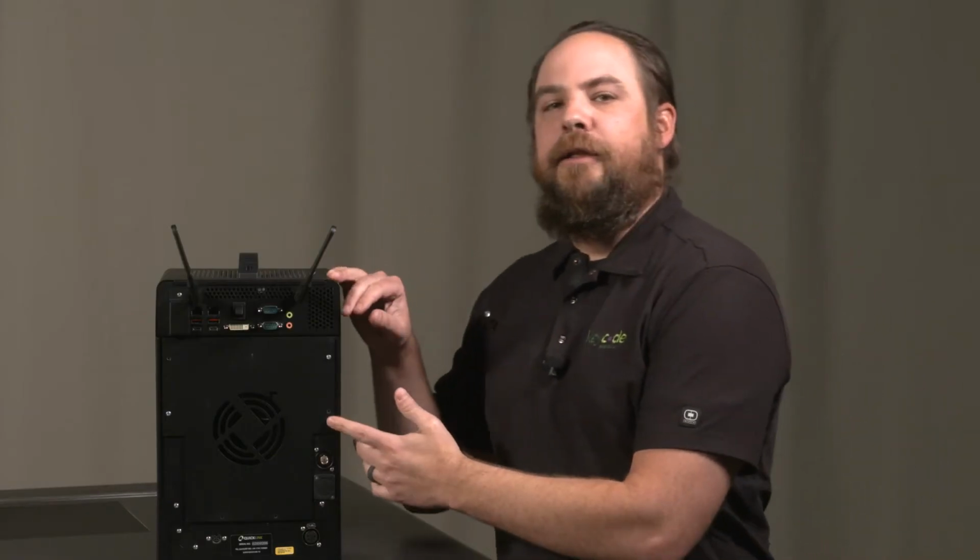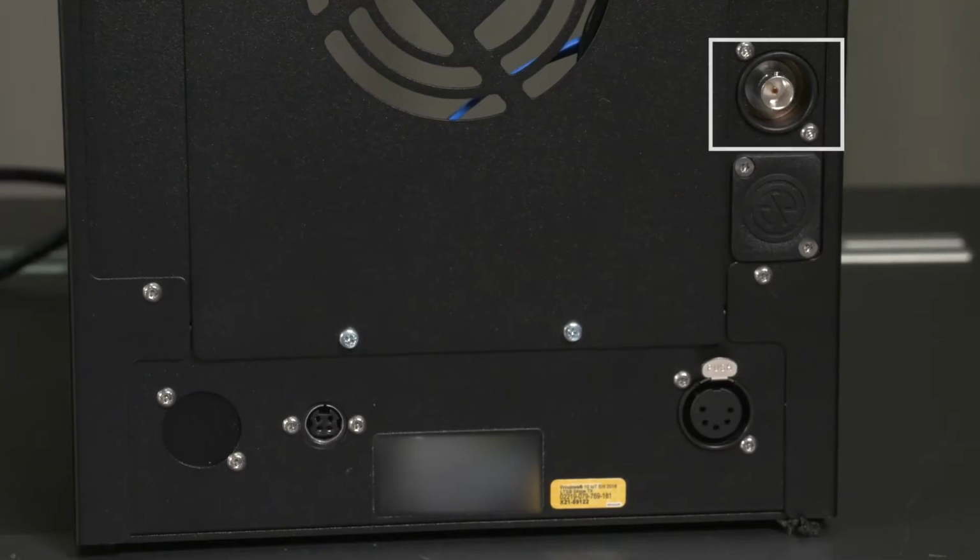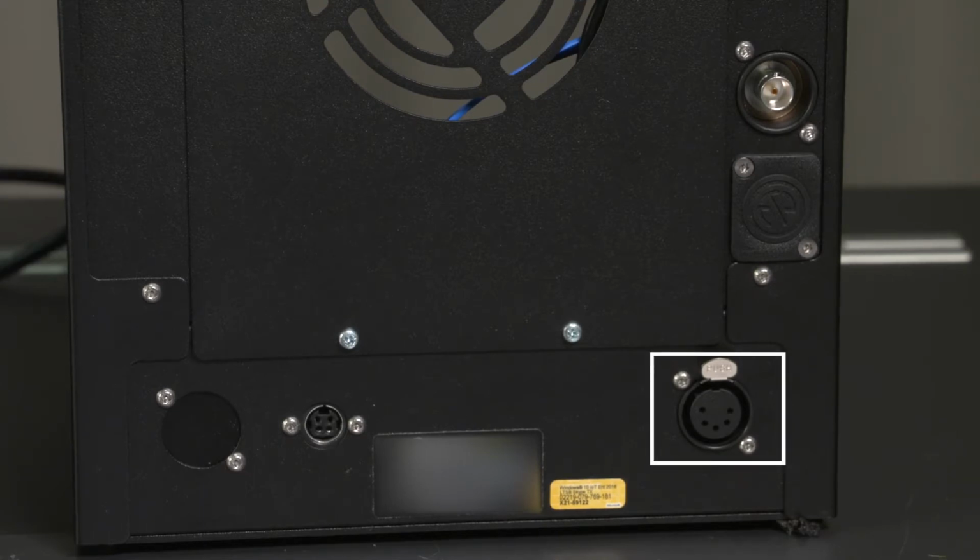Let's talk about the back of the unit. There is an internal HDMI connection for the PTZ camera, a single SDI. This is ready for future deployment, but not functional today on the ST500. There is a DMX 5-pin connector on the back, so you can connect all of your DMX 512 available lighting.